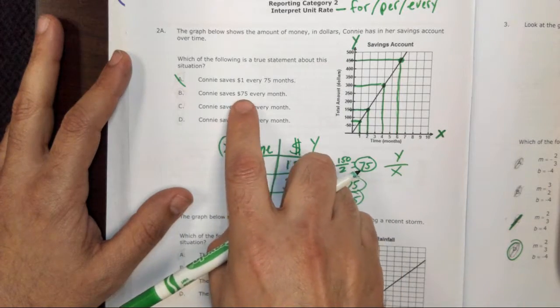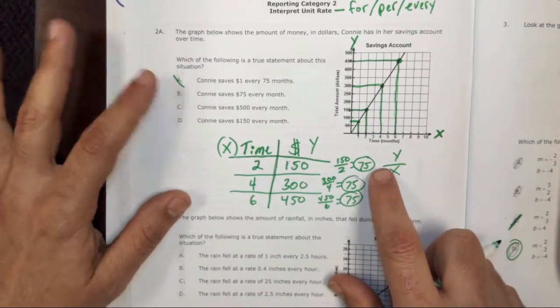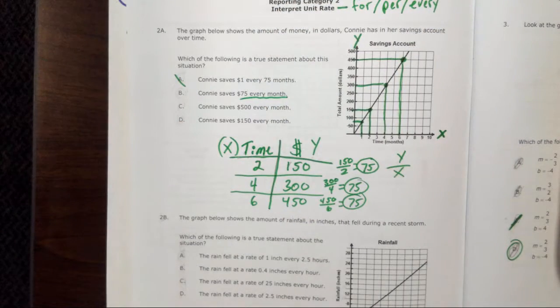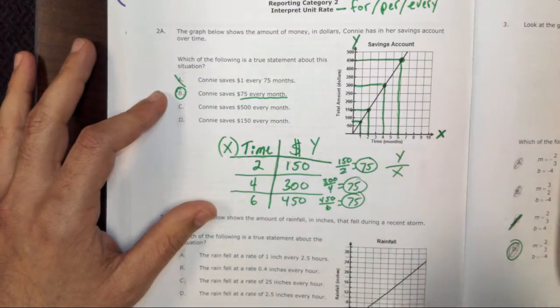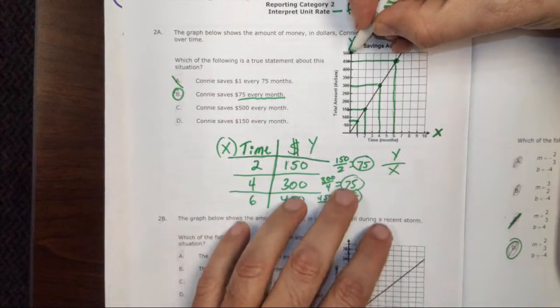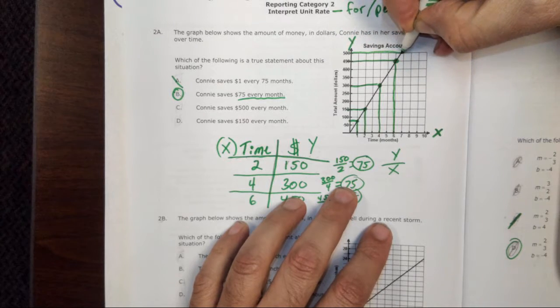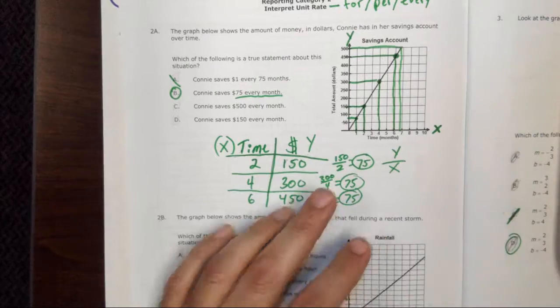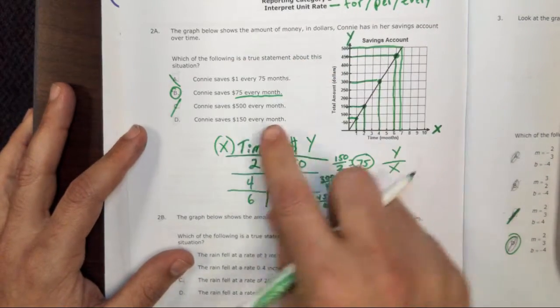Connie saves $75 every month. That's what we're saying. Remember, every month, per month. Connie saves $75 per month. That's my unit rate. Connie saves $500 every month. Here's $500, and that corresponds with about 6.5 months.